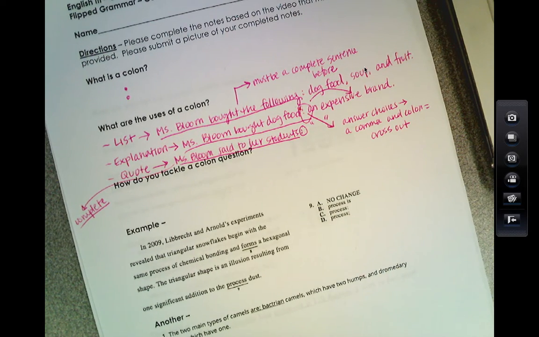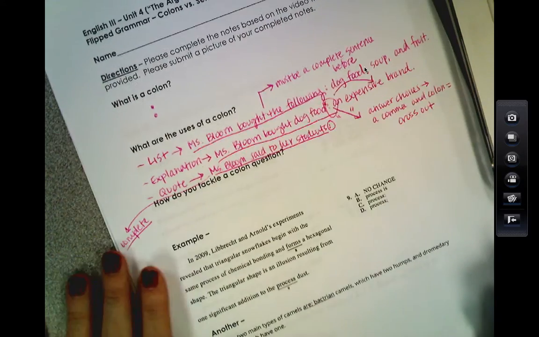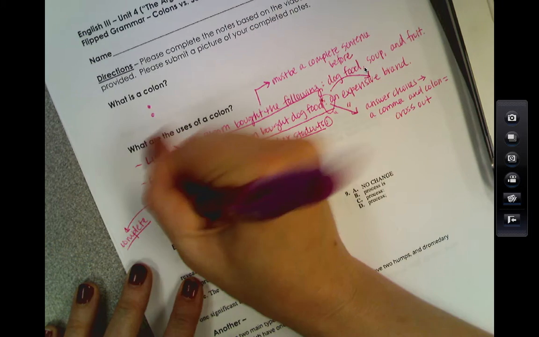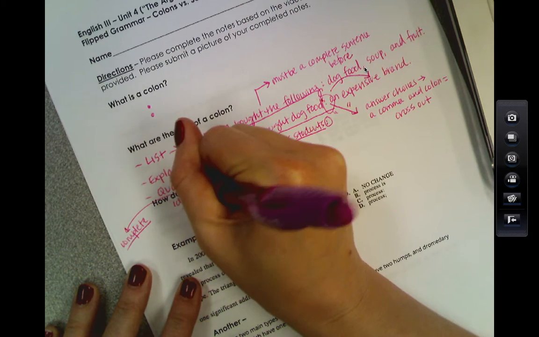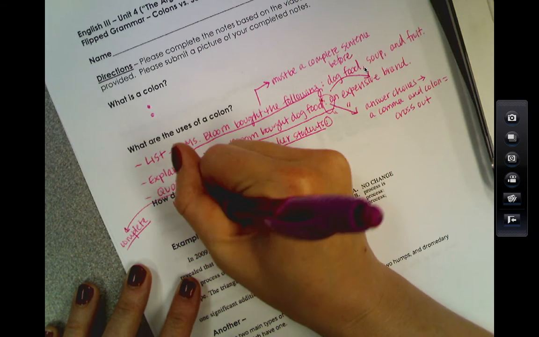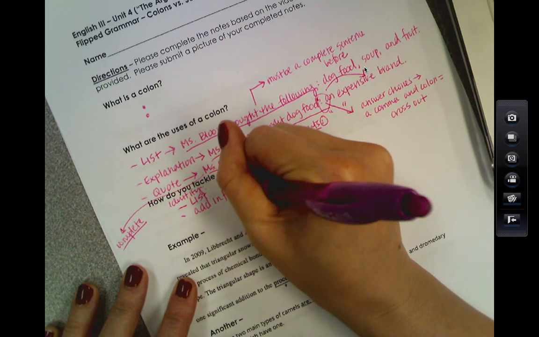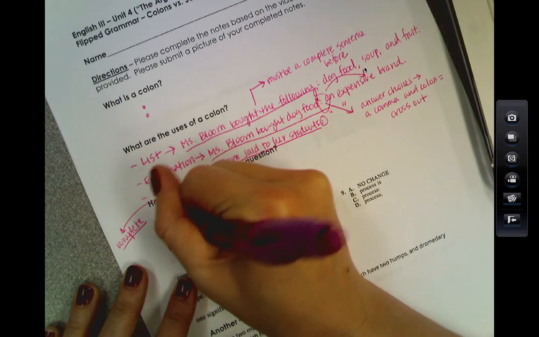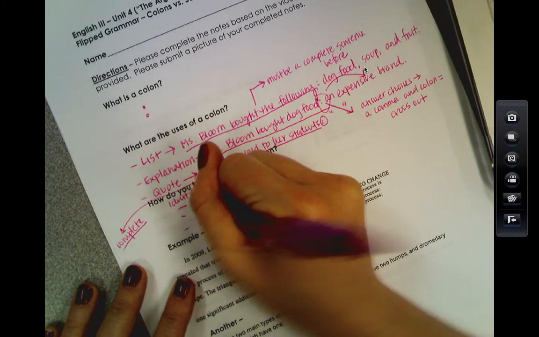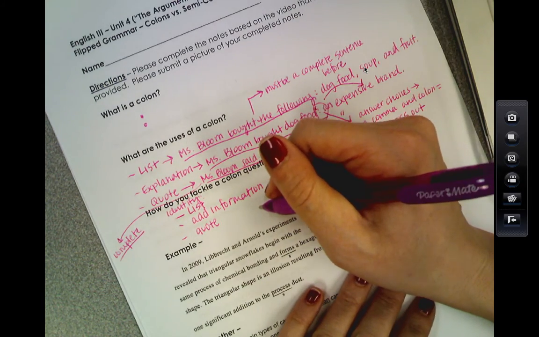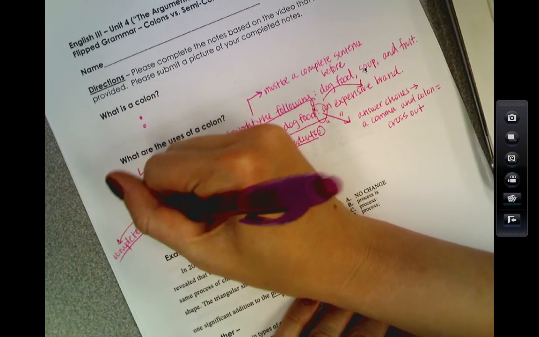So when I get a colon question, how do I tackle it? First of all, I need to identify if there's a list, added info, or a quote. If I don't have one of those, I'm not going to be using a colon. So that's rule number 1.